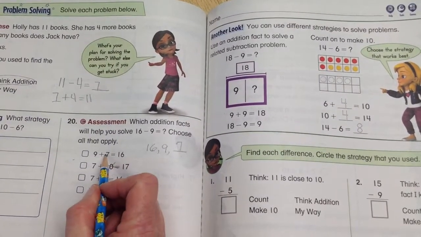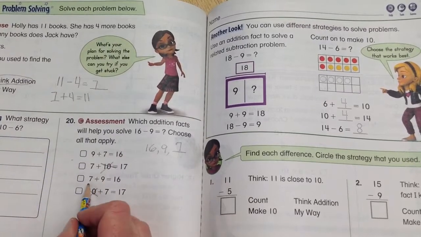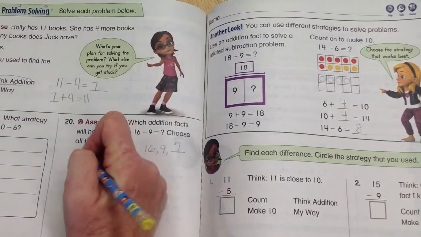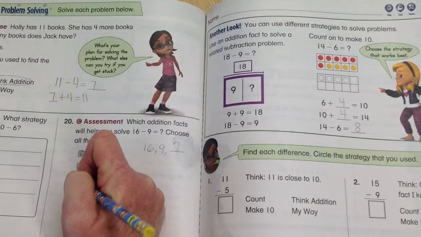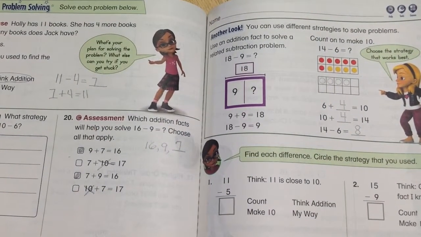So my 2 small numbers equal the big number. 2 small add-ins equal the big number. So both of these will work as my answer.